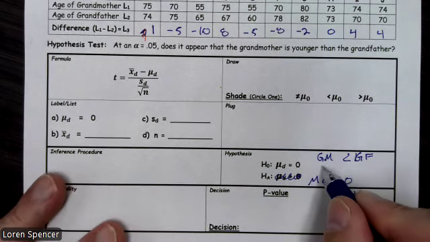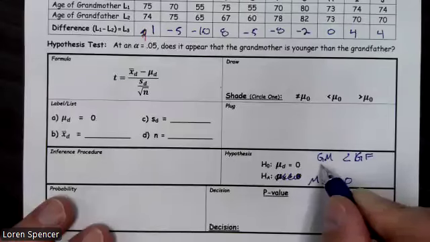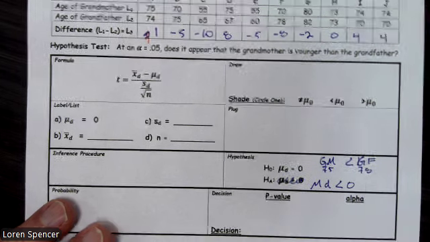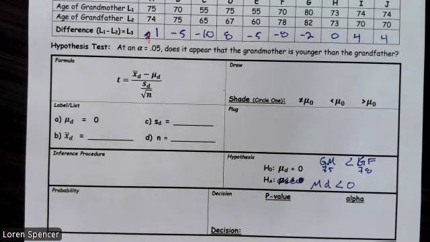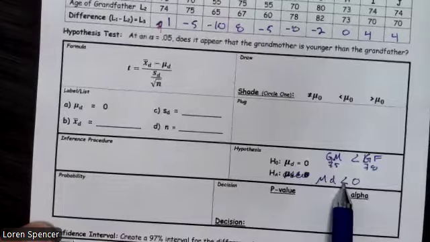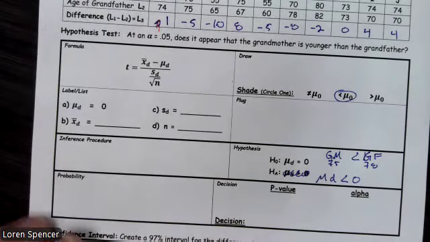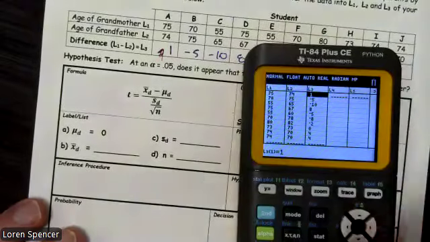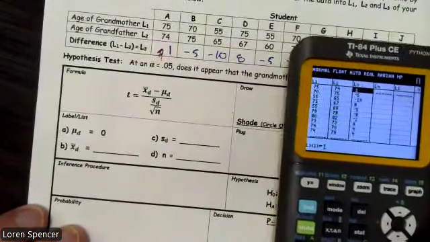Or if you weren't sure, give the grandmother an age. Say the grandmother is 75 and the grandfather is 78. Oh, it's less than. We want to see if they're younger. So this should be mu d less than 0. And so we already have that. I'm going to put that right there. All right. So let's go ahead and start getting our information.